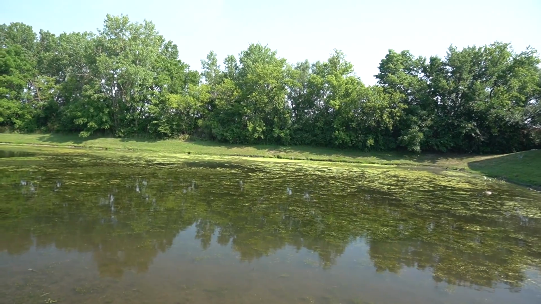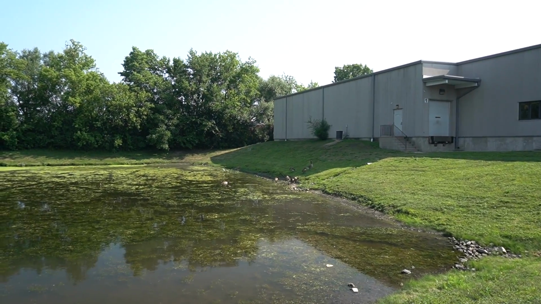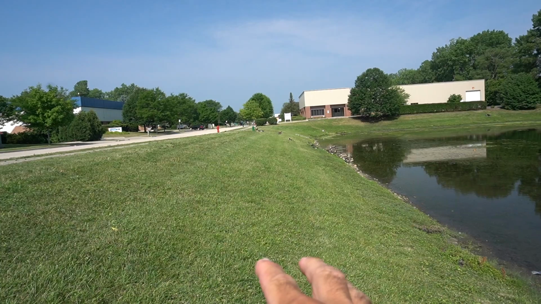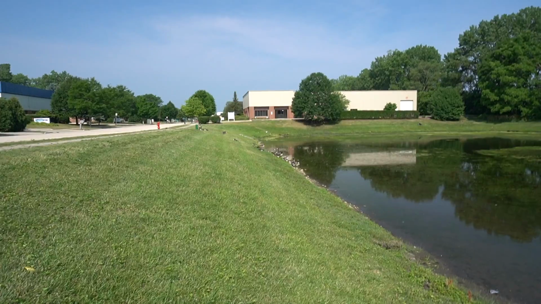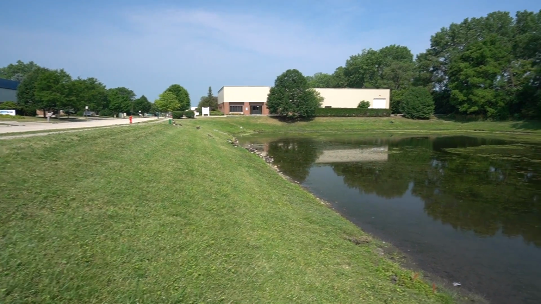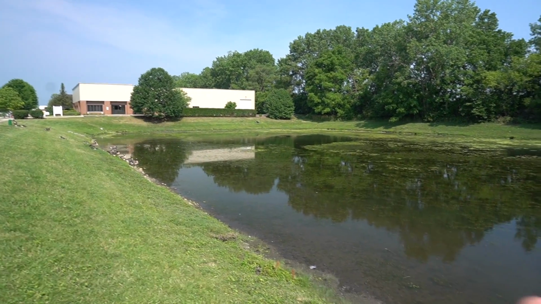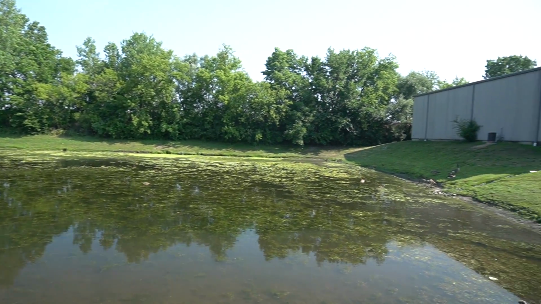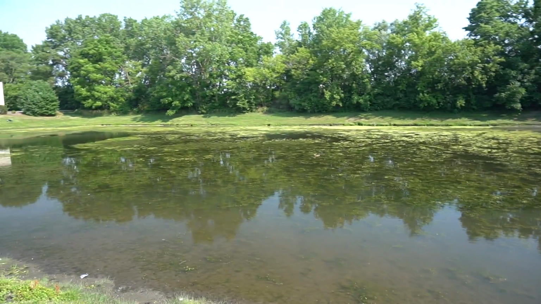The other thing kind of throwing this pond off is you can see there are geese around the perimeter. They're grazing on the grass, so they're taking the carbohydrates from the process of photosynthesis. They create a lot of poop, and that actually goes inside of the water and feeds more nutrients. The nutrients are going to feed algae blooms, aquatic vegetation growth, planktonic algae, you name it.